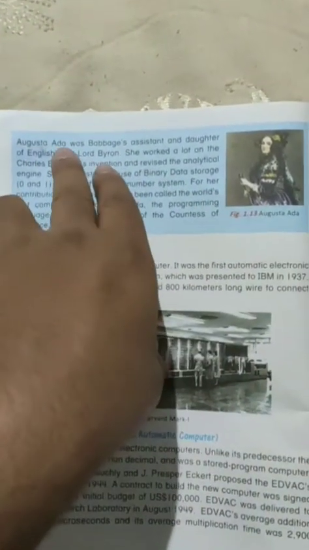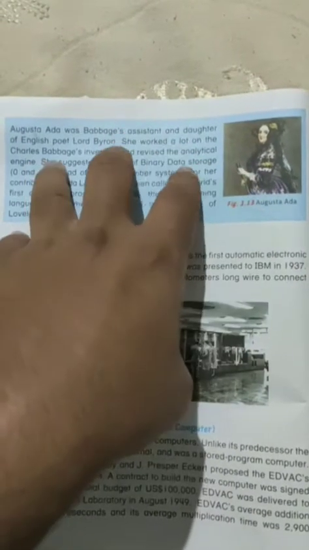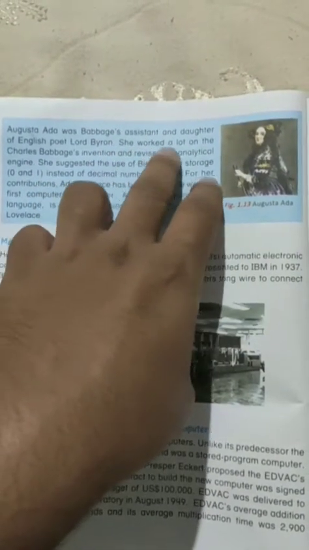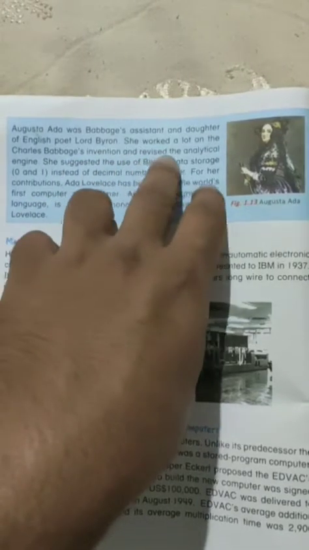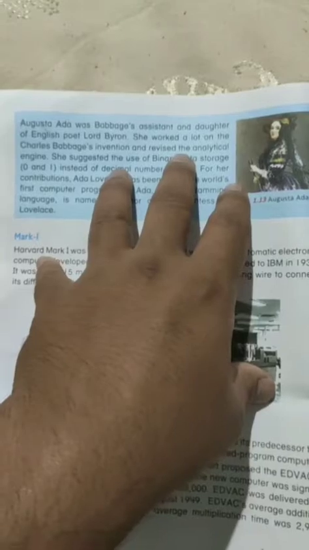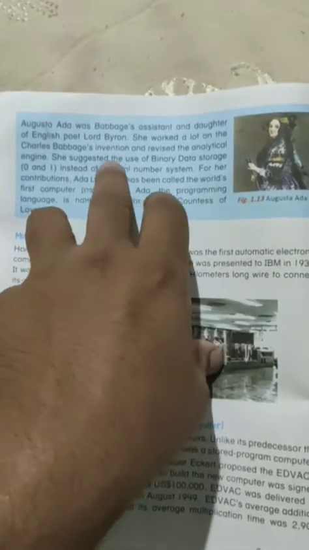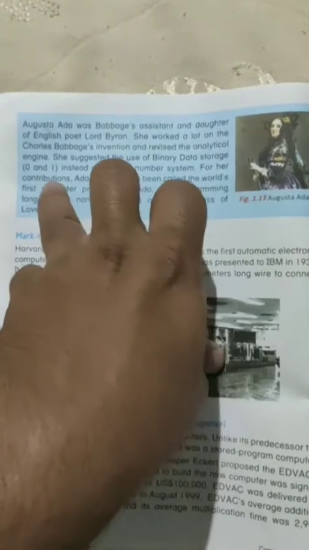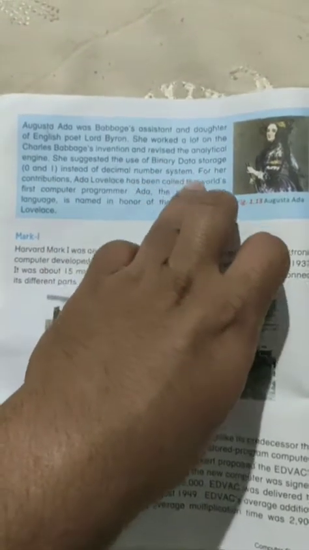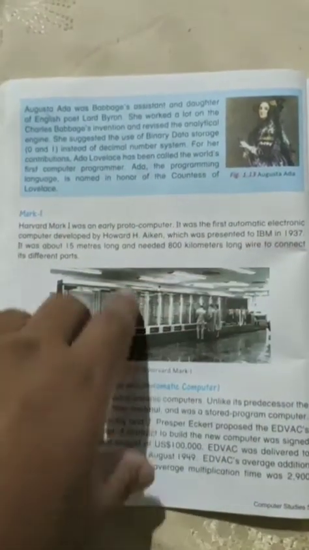Here we can see that Augusta Ada was Babbage's assistant. She was Babbage's assistant and the daughter of the English poet Lord Byron. She worked a lot on Charles Babbage's invention and revised the analytical engine. She did some important work on it also. She suggested the use of binary data storage, 0 and 1, instead of the decimal number system. 0 and 1 are nowadays used as the language for computers instead of decimal numbers.